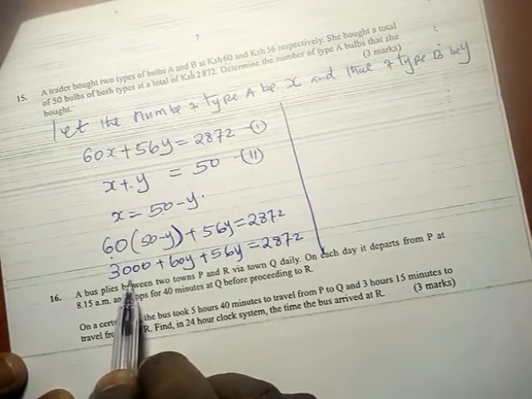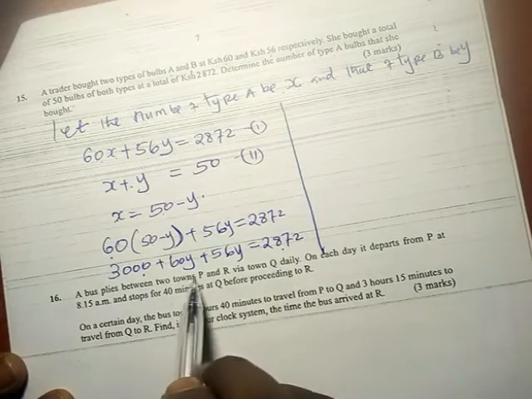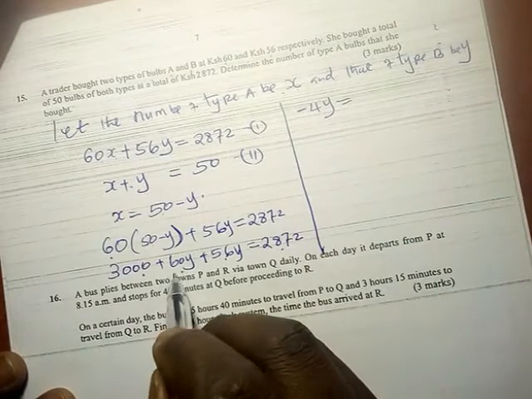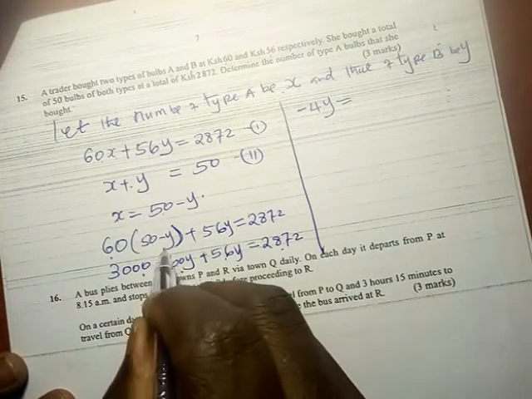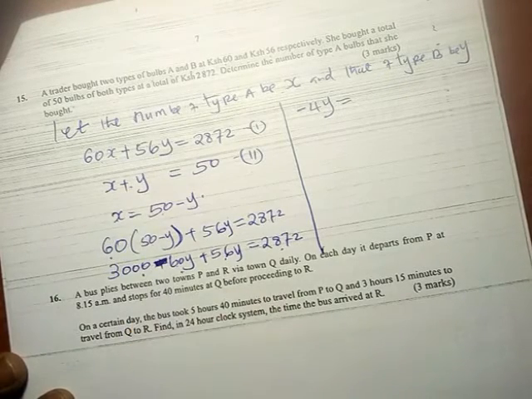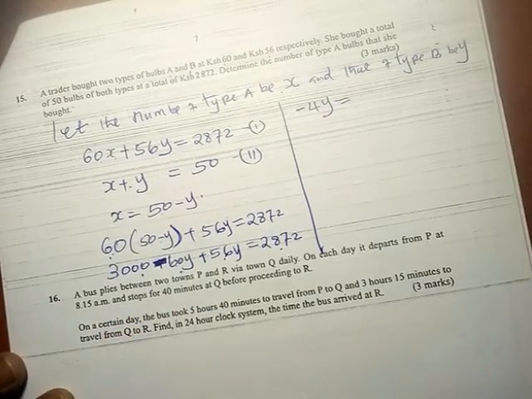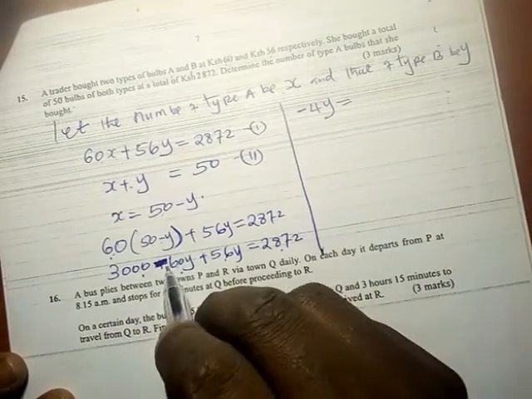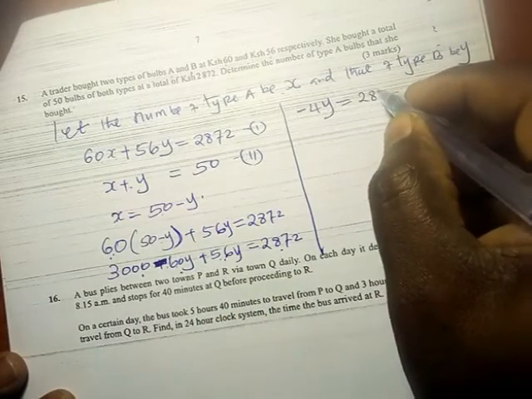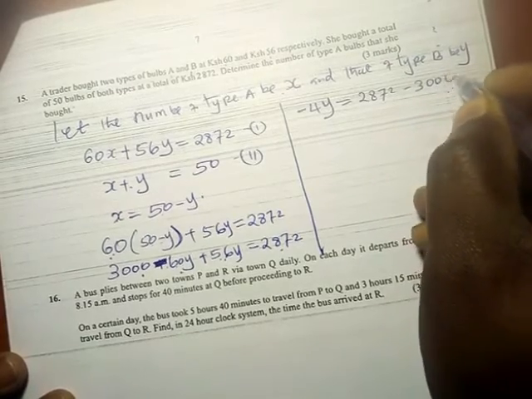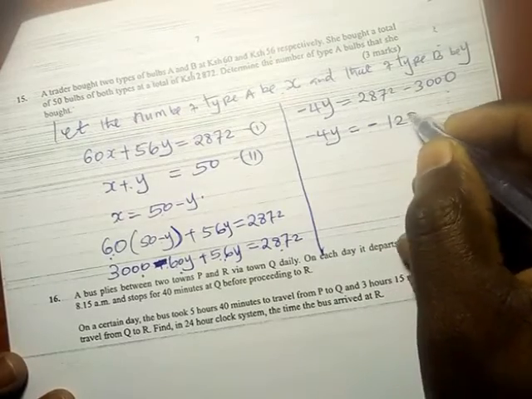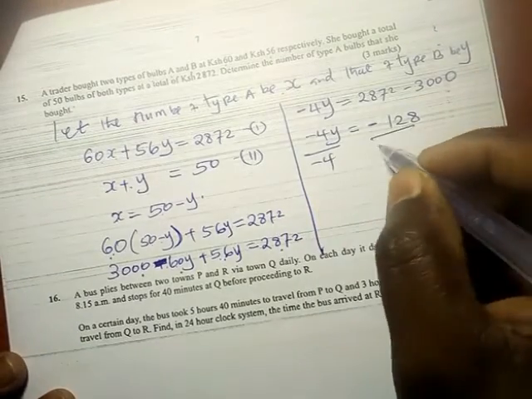So this one was minus. 60 times this is going to be negative 60Y. So this plus this is going to be negative 4Y equal to 2872 minus 3000. Negative 4Y equal to negative 128, divided by negative 4, negative 4.